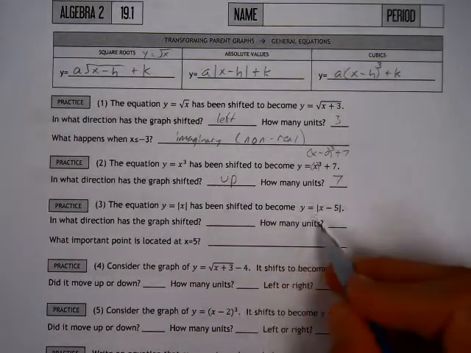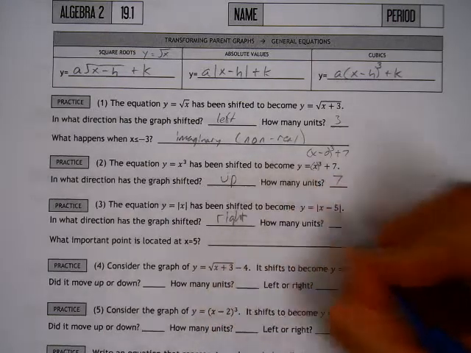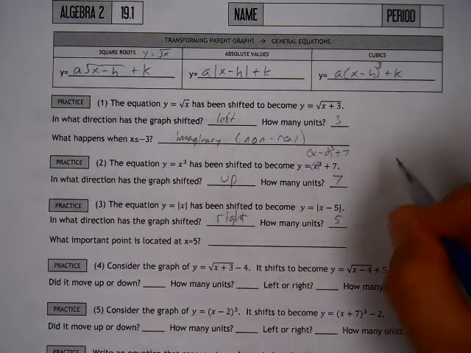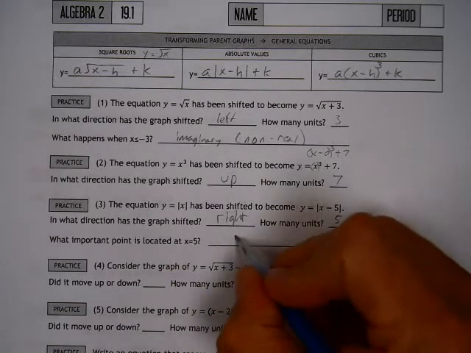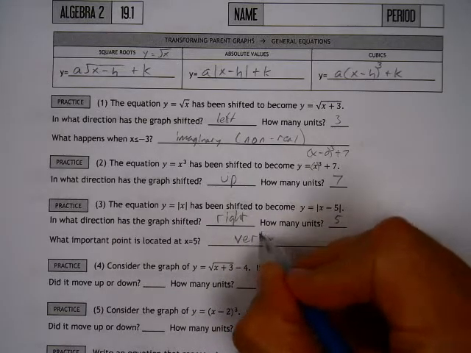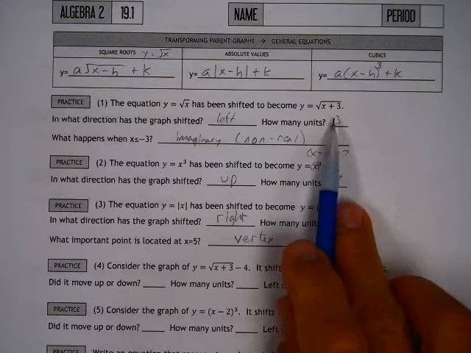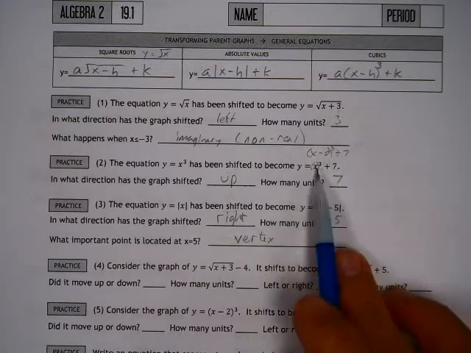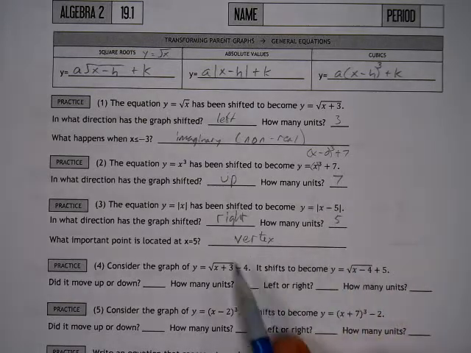And then this one here was shifted to become that. So this is shifted to the right, and it shifted to the right 5 units. Important point: that's located at x equals 5. That's the vertex. And the square root doesn't have a vertex; it has a starting point. This one has a point of inflection, but this one actually has a vertex.